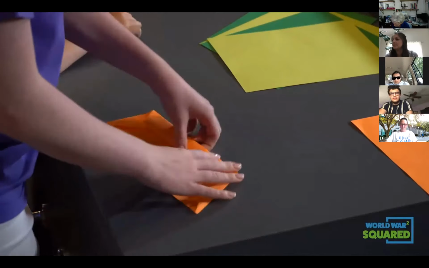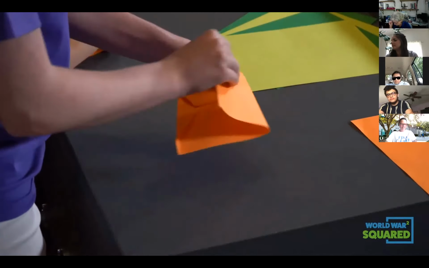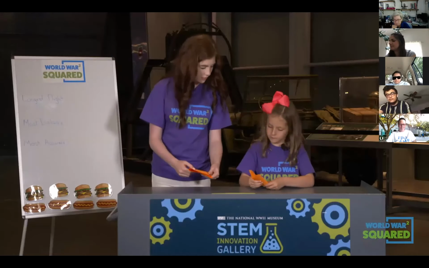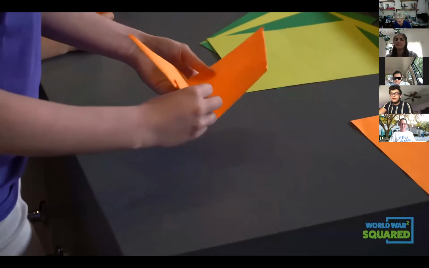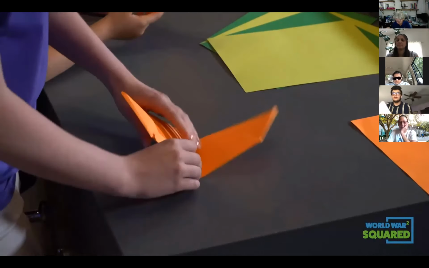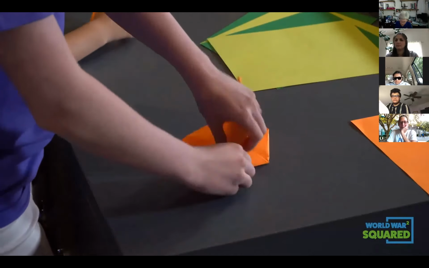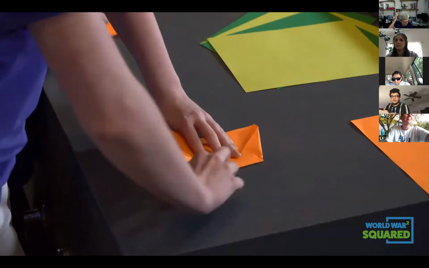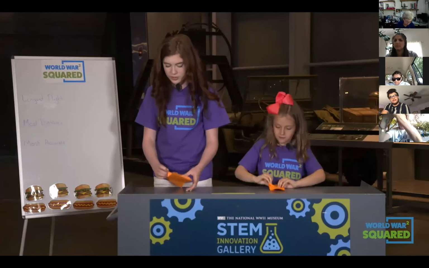Okay. Now we're going to fold it back so the two wings meet. Just like that. Then we're going to make a little crease in the center. So we're going to fold about 1/2 of an inch back the other way and press that down. And we're going to do the same to the other side.